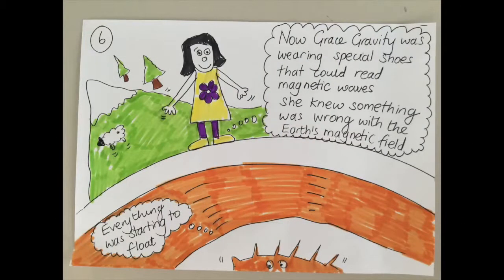Now, Grace Gravity was wearing special shoes that could read magnetic waves. She knew something was wrong with the Earth's magnetic field. Everything was starting to float. If you look in the picture, even the sheep and the trees are floating, just a little bit.